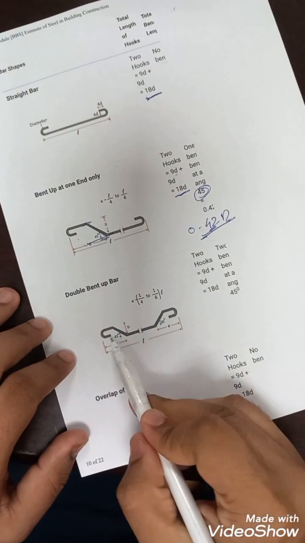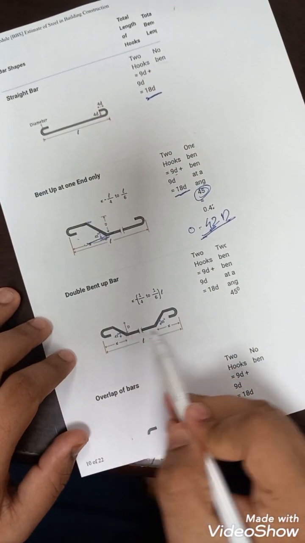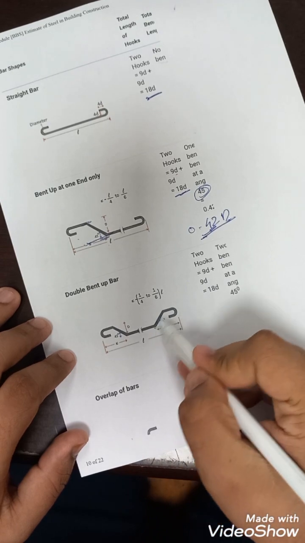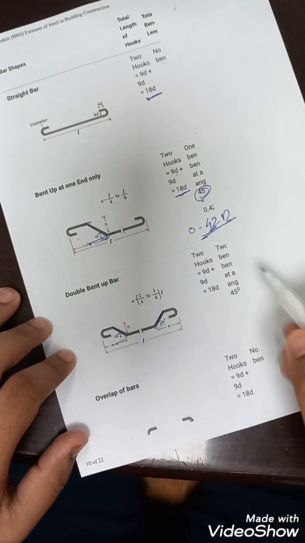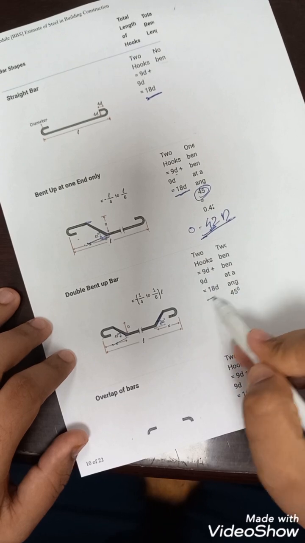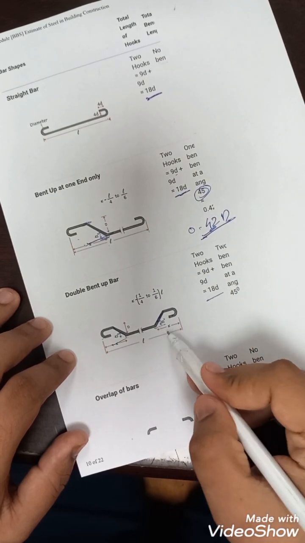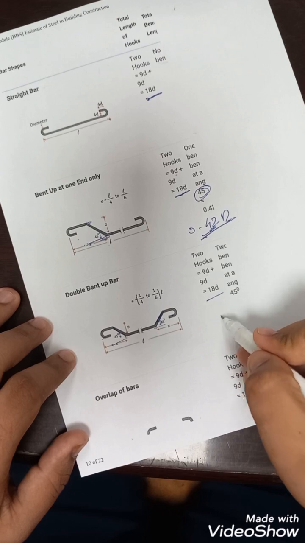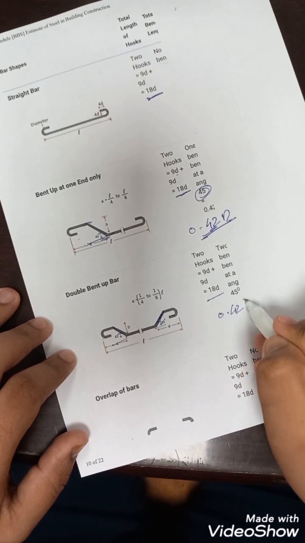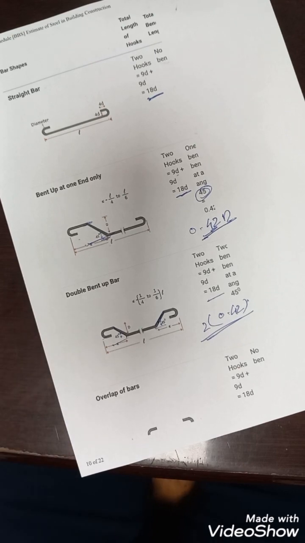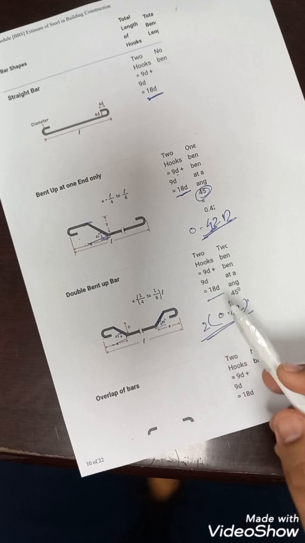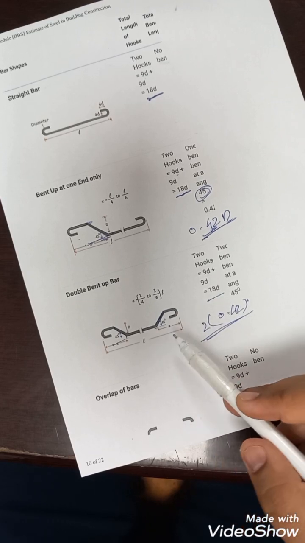Here, same 2 hooks, and both sides provide the crank bar also. This angle is 45. So 2 hooks, 9 into 2 is 18d, and then 2 crank bars, so 0.42d into 2. So these are the 3 types of different shapes of hook we are providing.